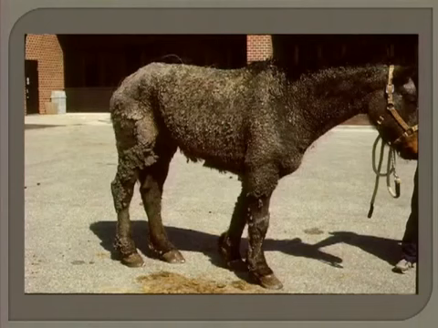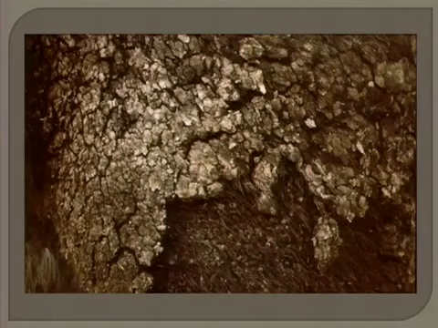So here is a horse with generalized pemphigus, and you can see all of the very, very significant scaling this guy has. And then here is a close-up of those scales. So that is pretty dramatic.